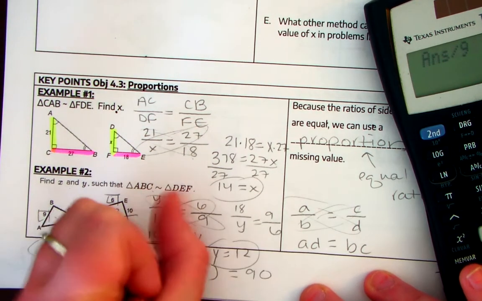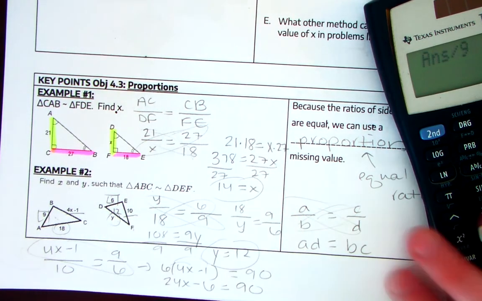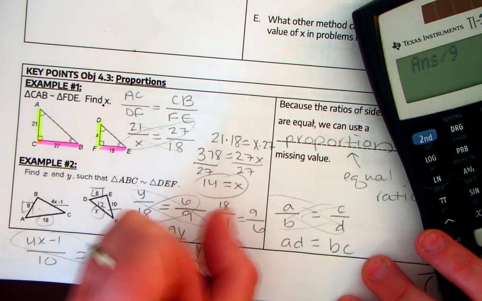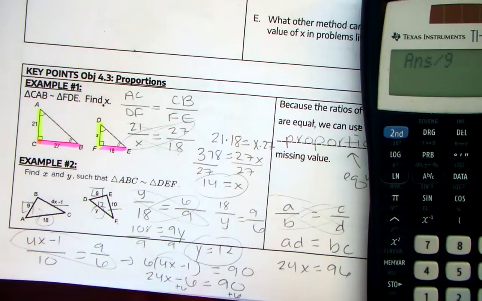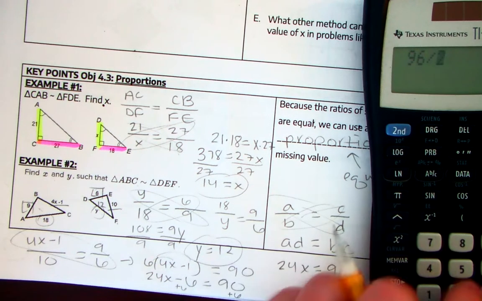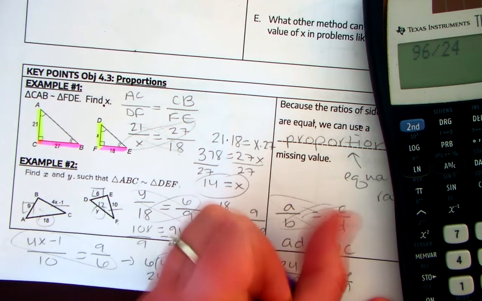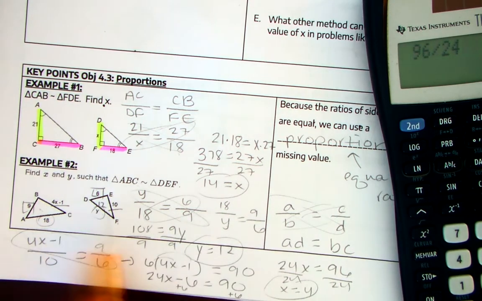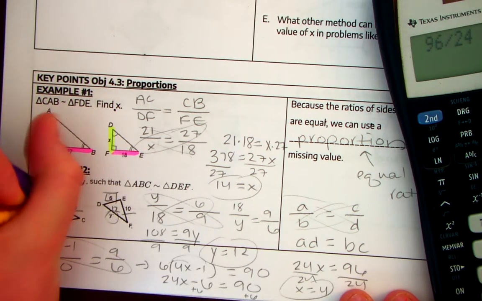So now I'm going to solve 24x minus 6 equals 90. I'm out of space, but I know I have to add 6 to both sides. You're going to get 24x equals 96. 96 divided by 24 equals 4. And again, I could do the division of all the corresponding sides and make sure the scale factor was the same if I want to check my work. Okay? So x is 4, which would mean this side length is 4 times 4, 16. So that would make this side length 15.